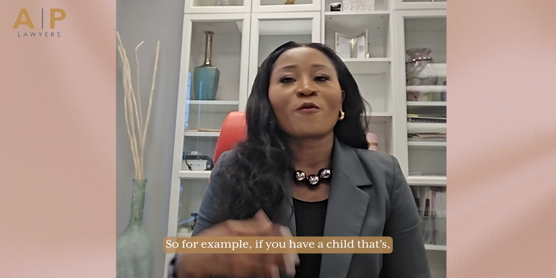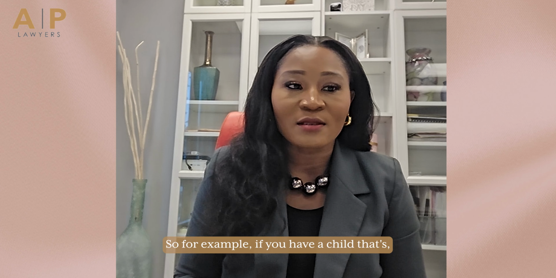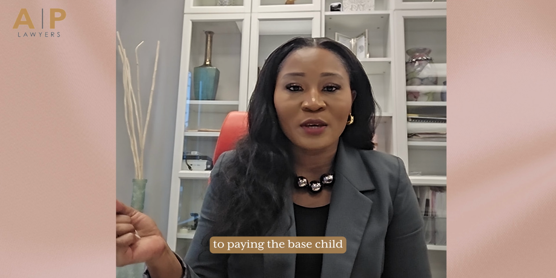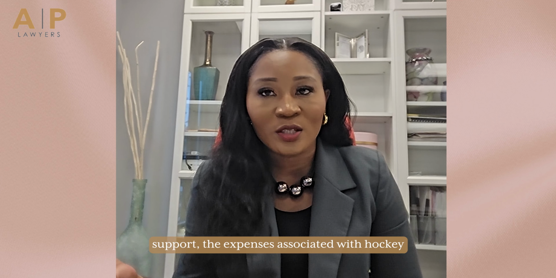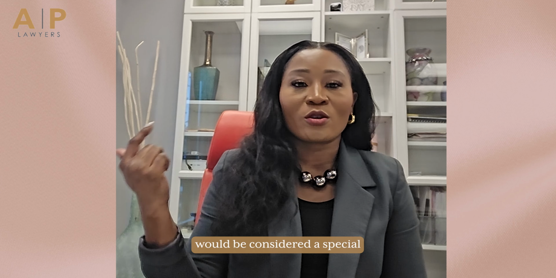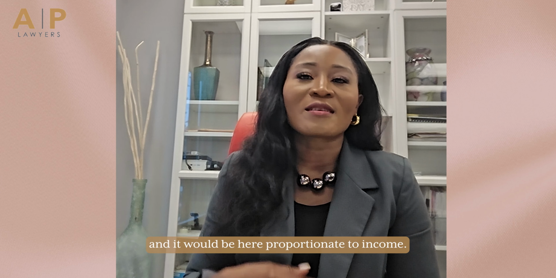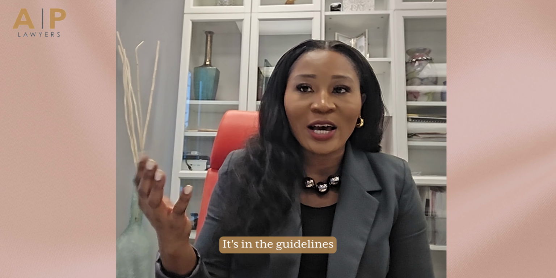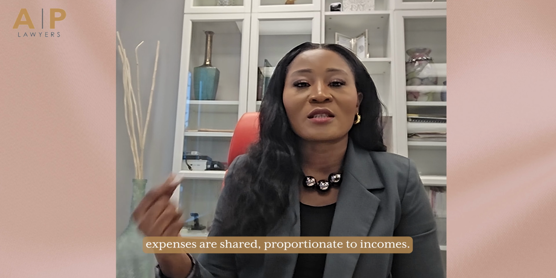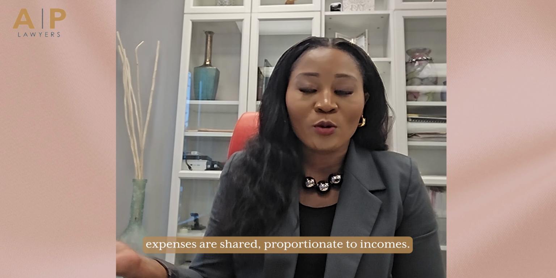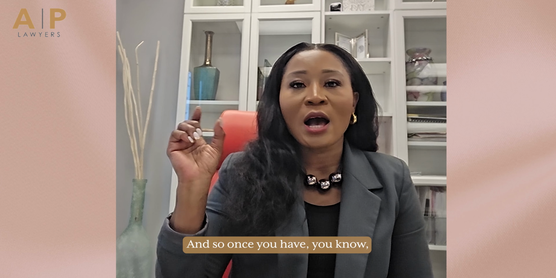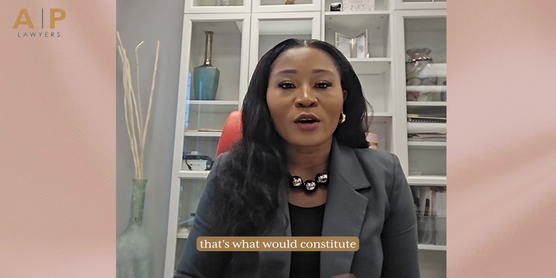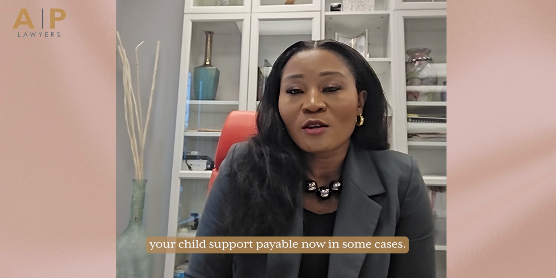that are made. So for example, if you have a child that's participating in hockey, then in addition to paying the base child support, the expenses associated with hockey would be considered a special and extraordinary expense, and it would be shared proportionate to incomes. That's what the law says. It's in the guidelines. Special and extraordinary expenses are shared proportionate to incomes. And so once you have the table amount and the section 7 amount, that's what would constitute your child support payable.